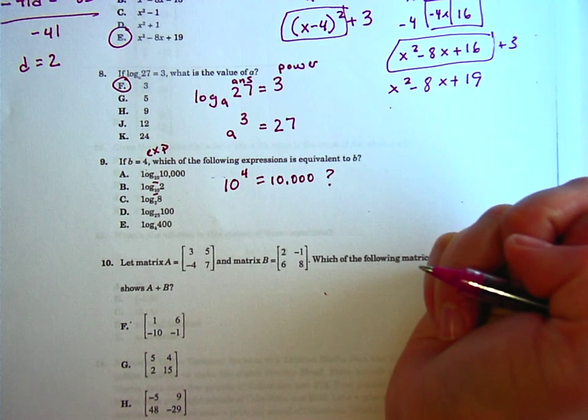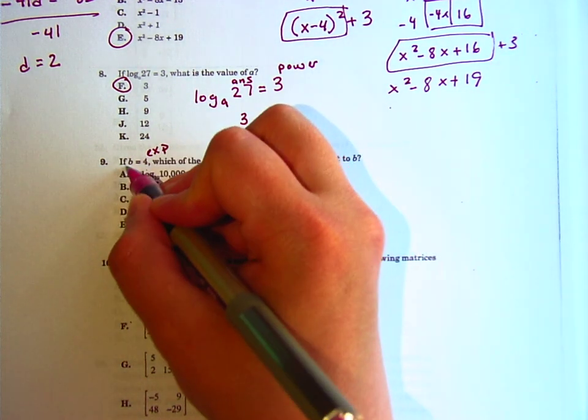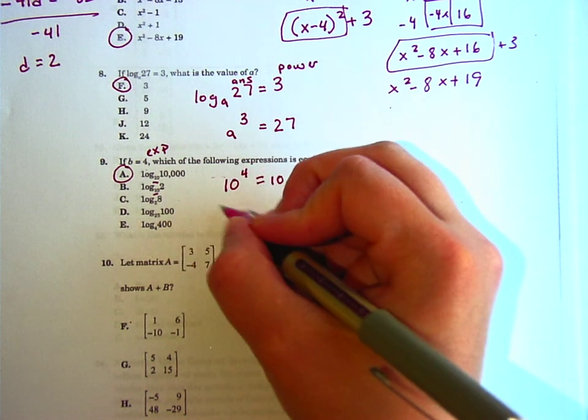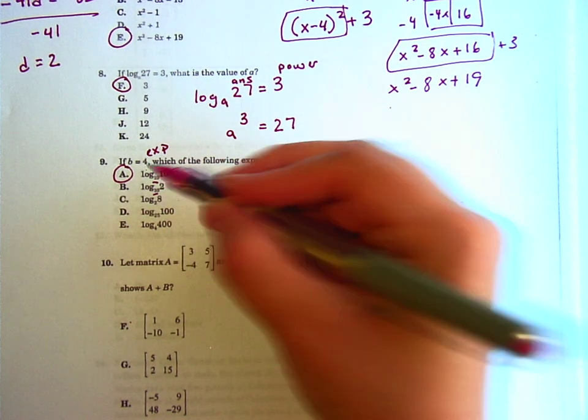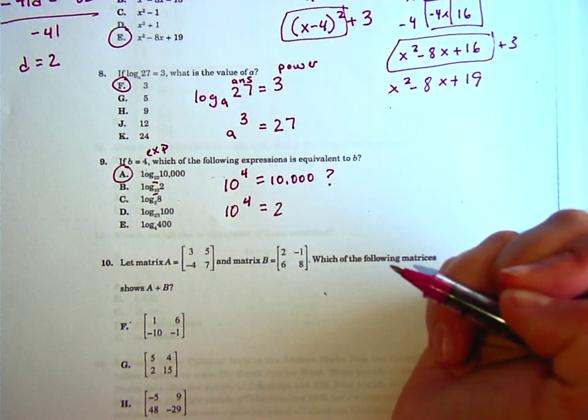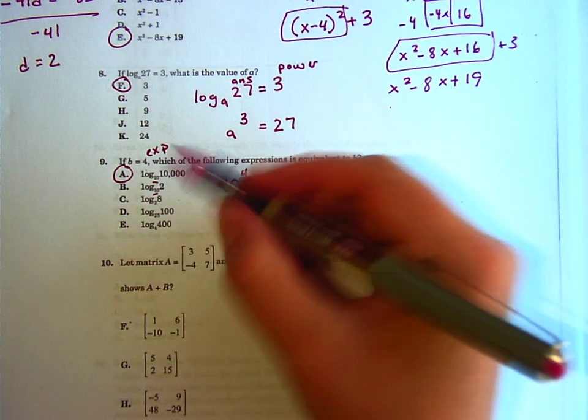And it is 10,000, so the answer is A. We already got that one, but let's say that we tried something that wasn't right. This one also has a base of 10. We're putting it to the fourth power because that's the answer. And then they say the answer is 2, which is definitely wrong. That's why B is wrong.